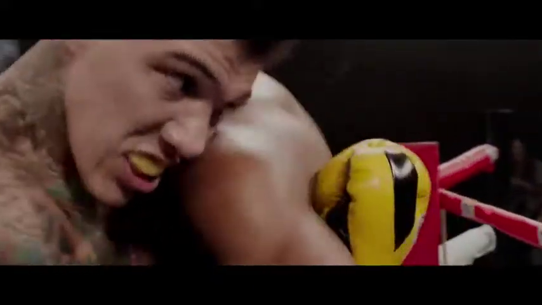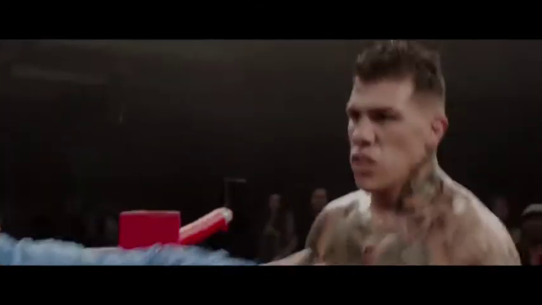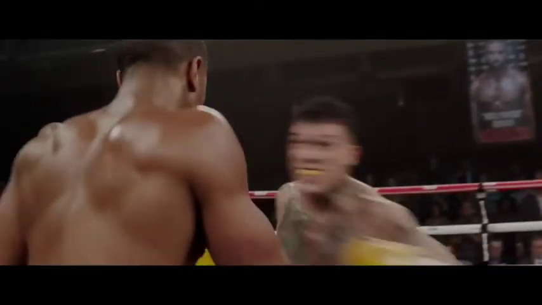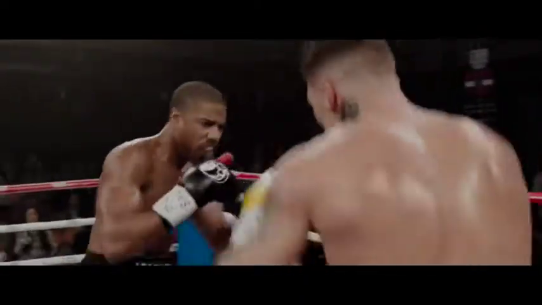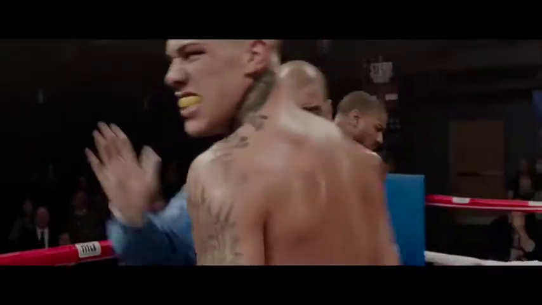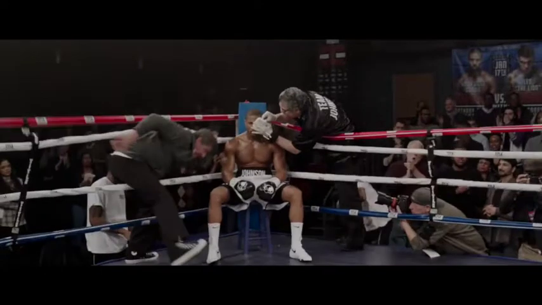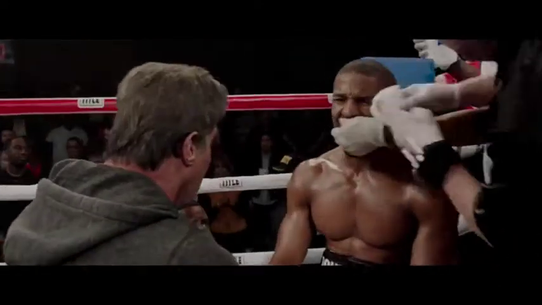Now, why did the director do it this way? Director Ryan Coogler did it this way to say that, look, the actor in particular, Adonis, has actually trained for this. We're not going to cheat. You're going to see him boxing for real. He's going to take some shots, and some other times he's going to do the whole trickery of hiding the punch through the camera angle.